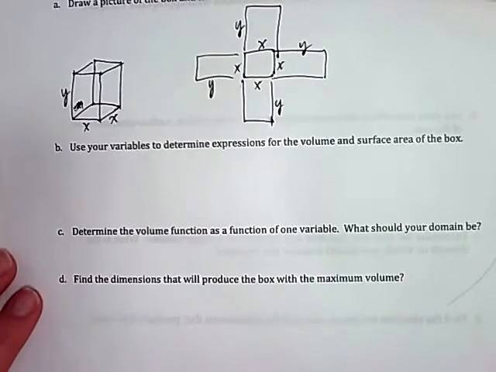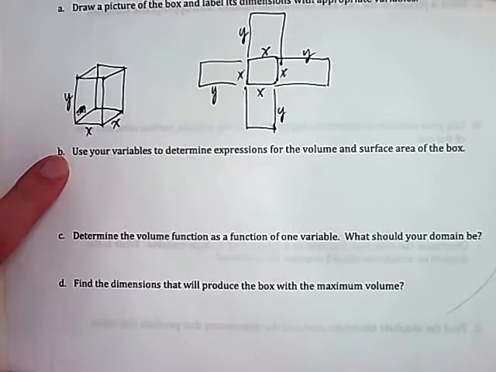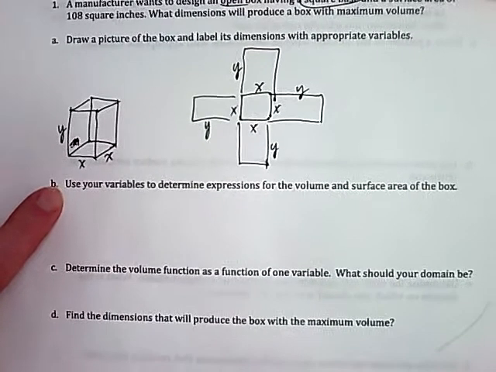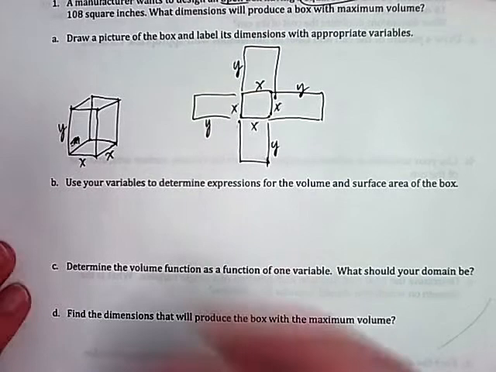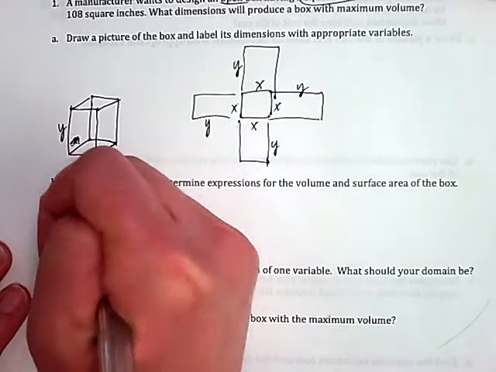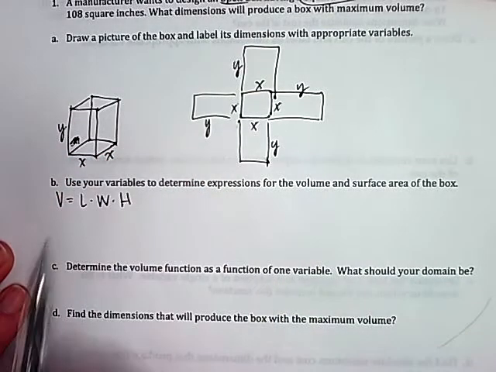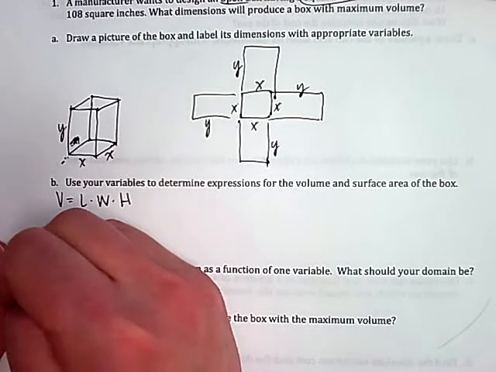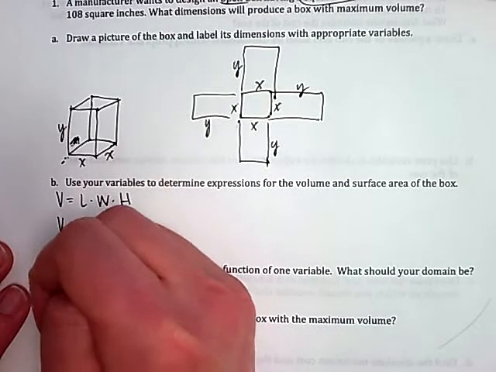Now the next step is to use your variables to determine expressions for the volume and surface area of the box. Volume is probably a little bit easier to think about. Volume is length times width times height, and in this case, 2 of those are the same. We have x by y, so we would say volume equals x squared times y.